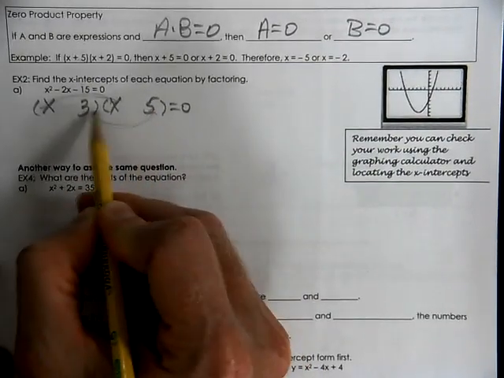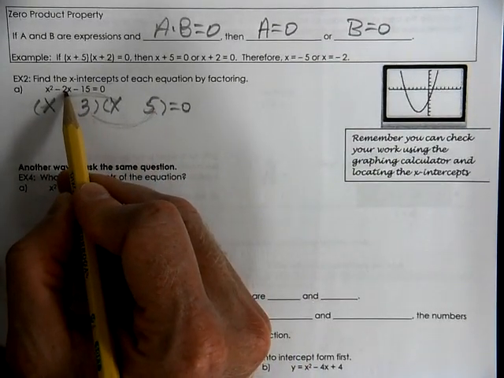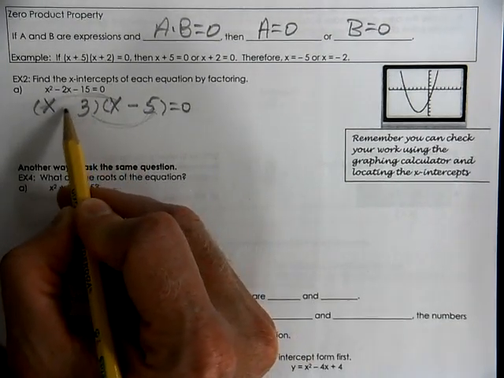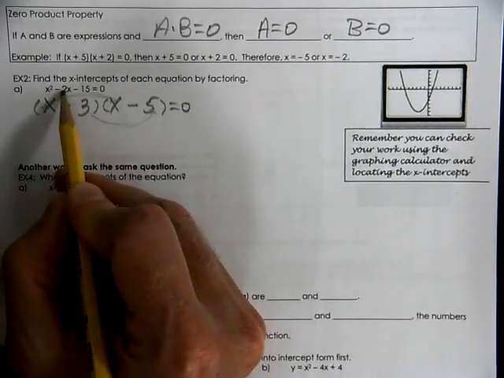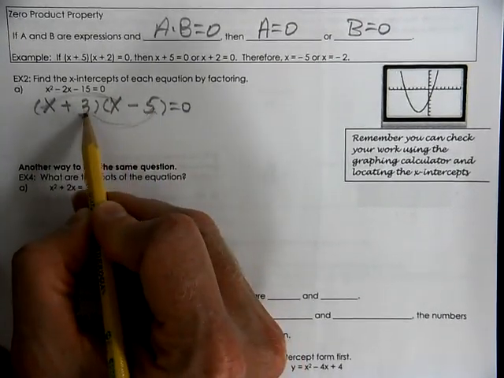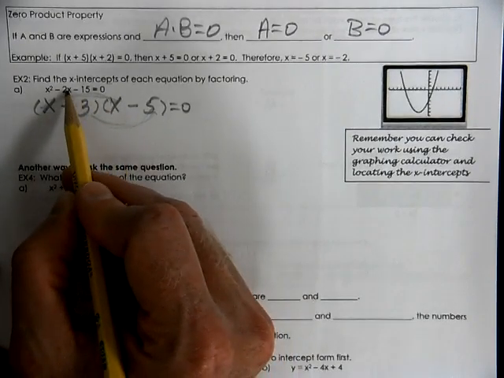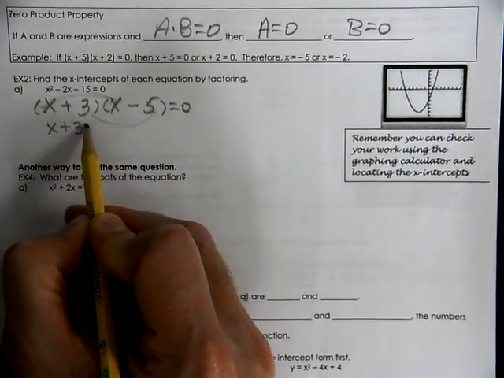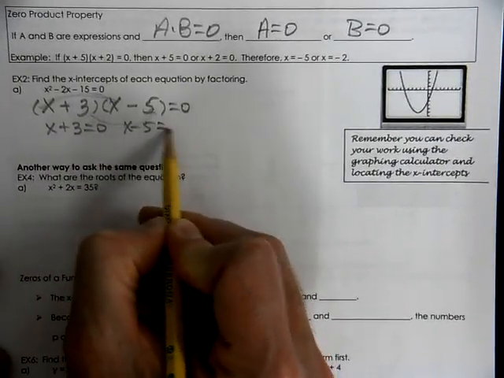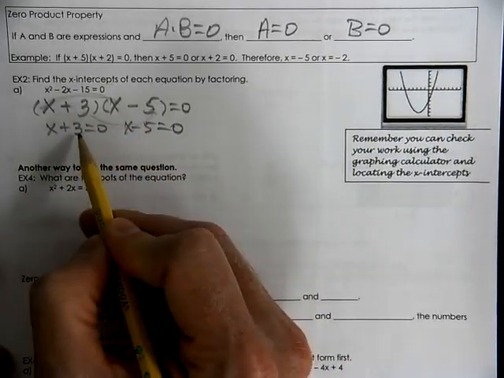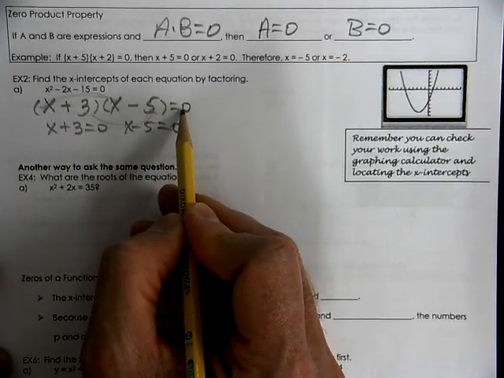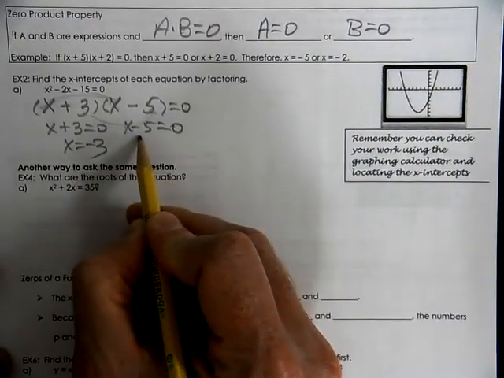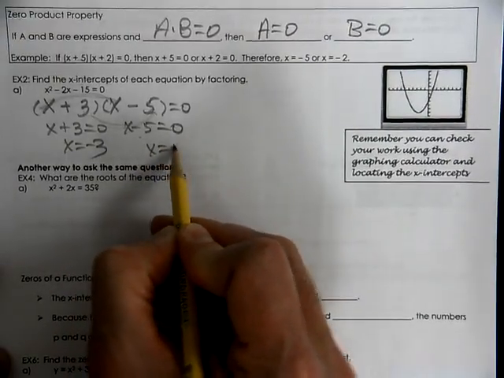Are they two apart from each other? Can they make the number negative 2? If you had a -5 and a +3, they would make the number -2. So -5 plus 3 makes -2, so we factored it correctly. Now we do our zero product property. So we set each factor to 0. We subtract 3 to the other side to get -3. We add 5 to the other side to get +5.